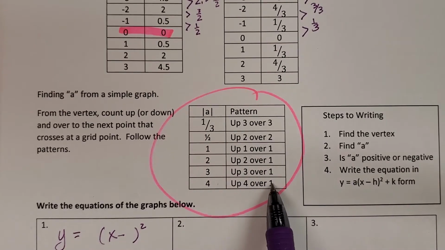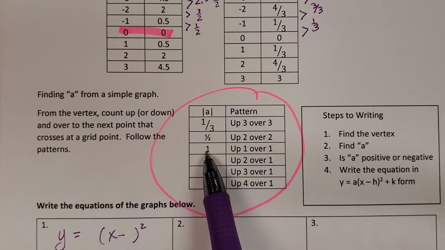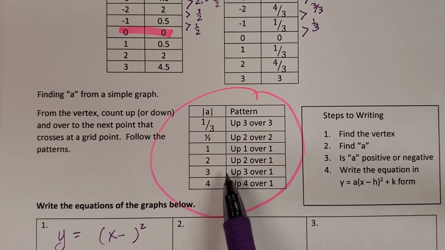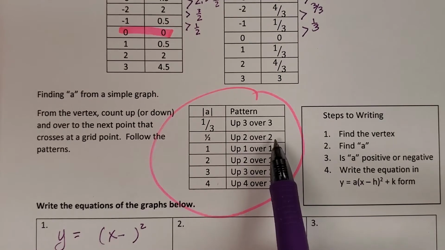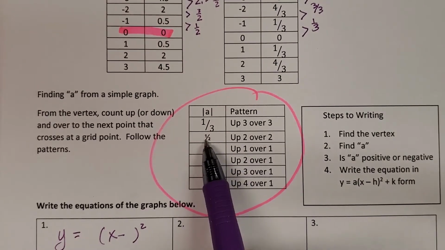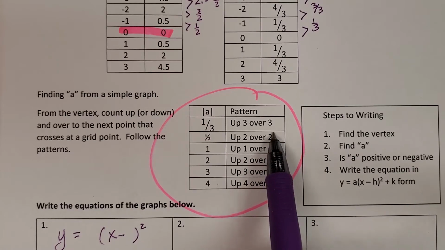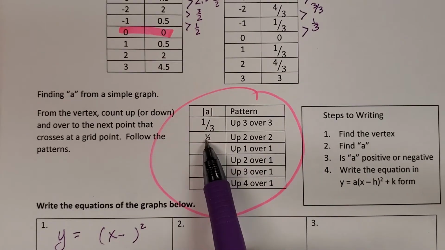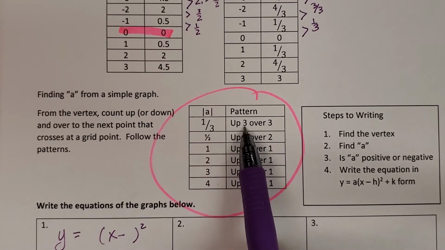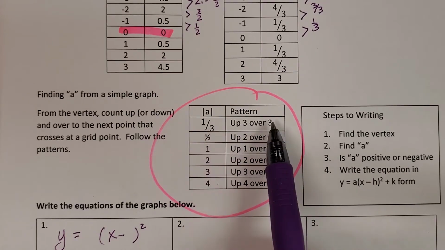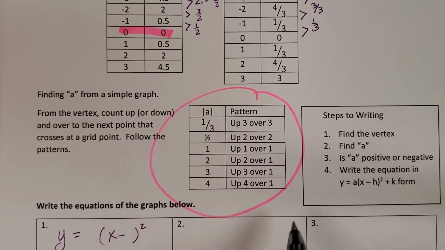The other ones are over 1, up 1. That means A is 1. If you go over 1, up 2, A is 2. If you go over 1, up 3, A is 3, etc. If you go over 1 and up a half, you're at a half, but you don't always know that. So if you go over 2 and up 2, you know that it's 1/2. If you go over 3, up 3, you know it's 1/3. Would work for 1/4, 1/5, whatever.